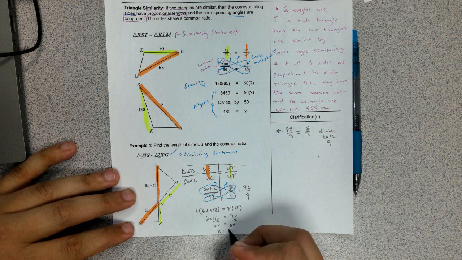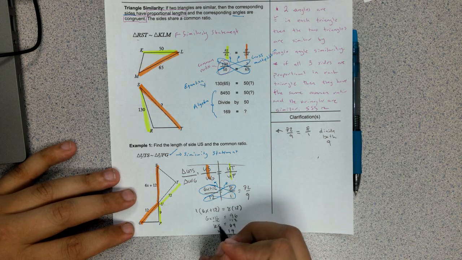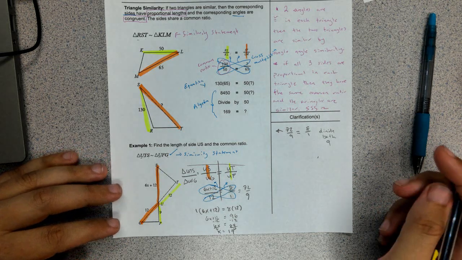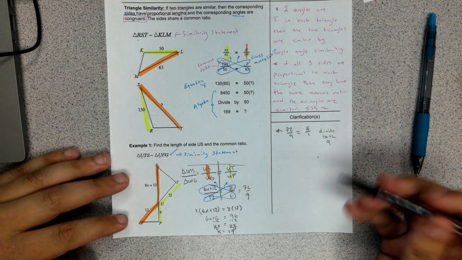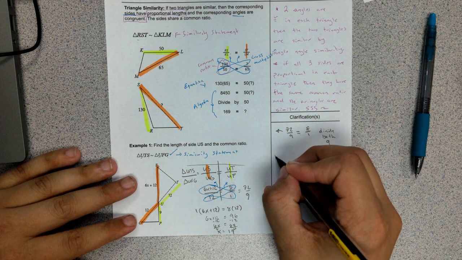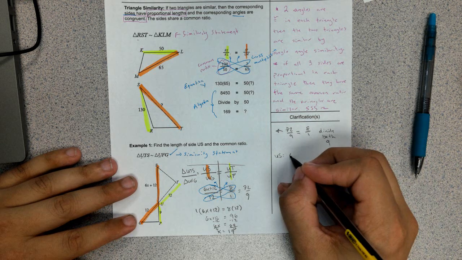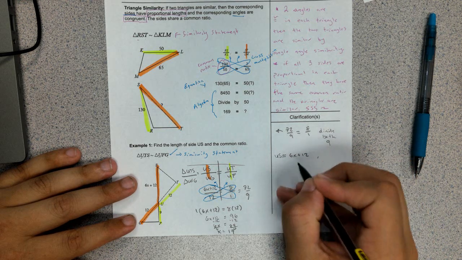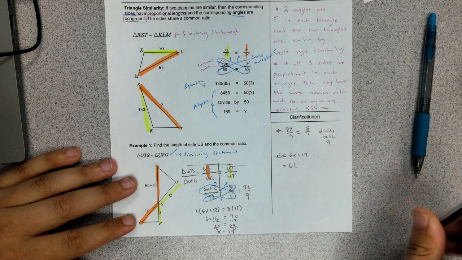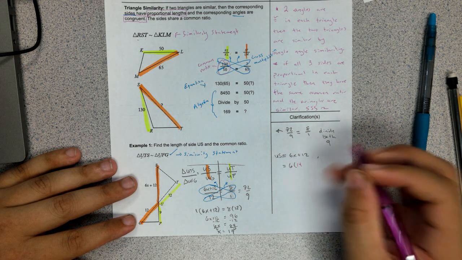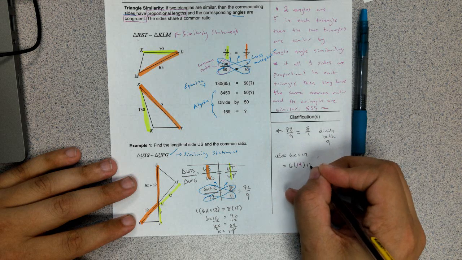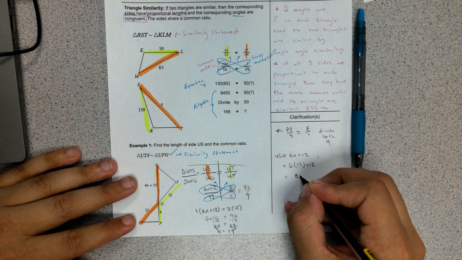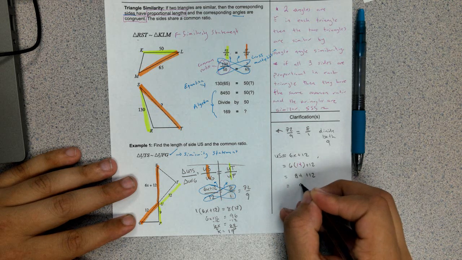X is equal to 14, when I divide both sides by 6. But it did not tell me that it wanted X. It told me it wanted US. So I have to take that. In order to find US, to clarify, US was 6x plus 12, which means that I replace the X with my 14, and I get 84 plus 12, which is equal to 96.